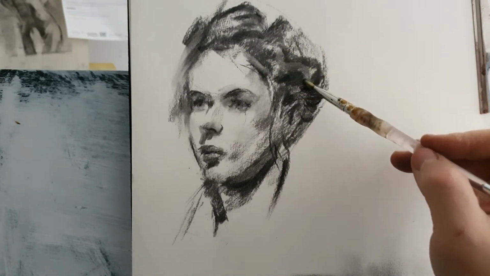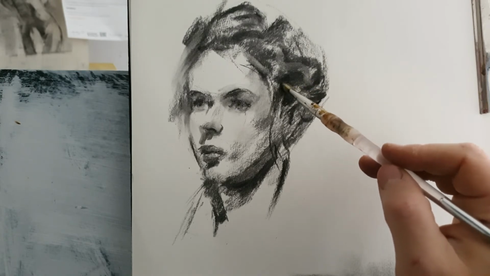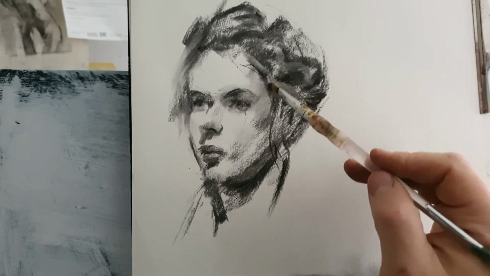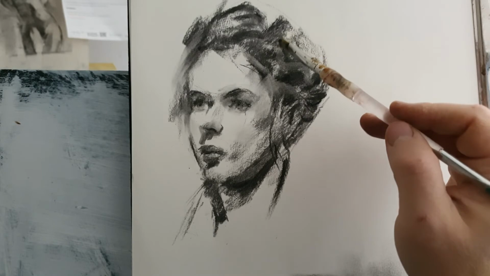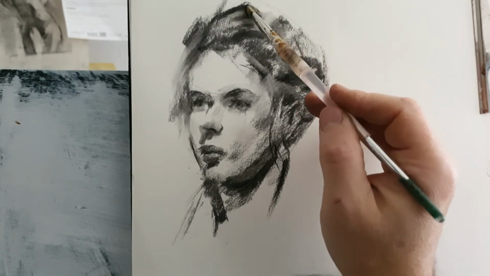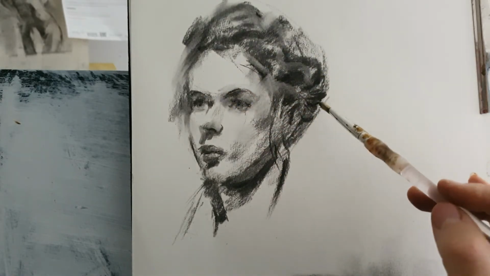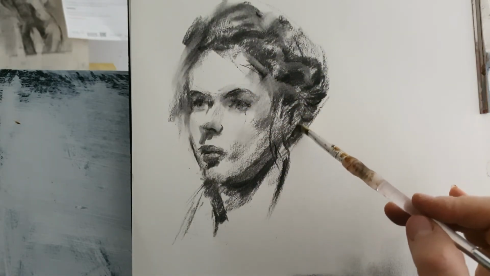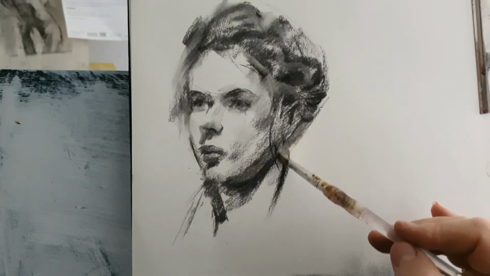Hair around here. Darks. The brush gives a very nice texture actually.